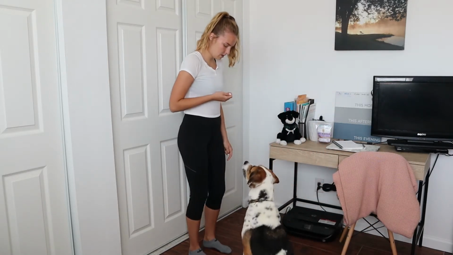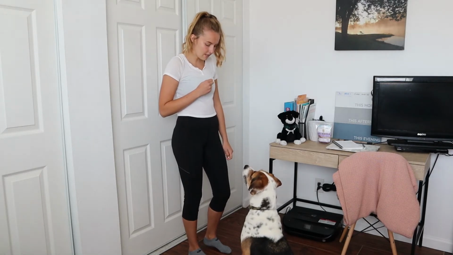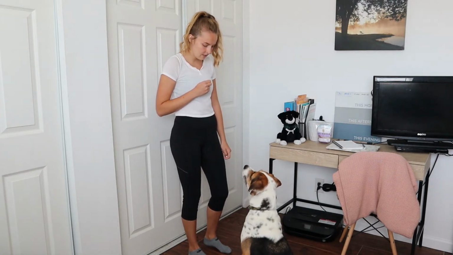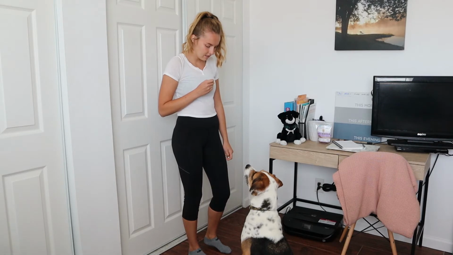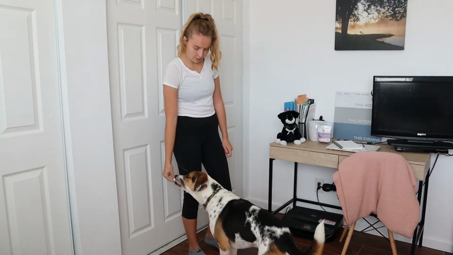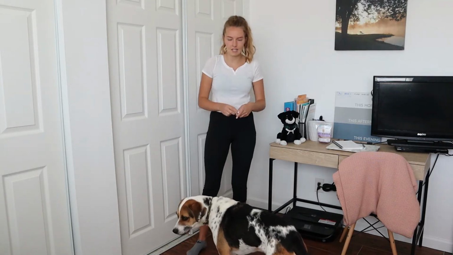Duke, sit. Yes. Okay, good boy. And give him that release at the end. I'm gonna keep saying yes throughout the command to encourage them to hold that command longer and longer each time. And as you can see, we're literally just sitting in the sit position. We're not moving, we're not doing anything else. We're just having them hold that a little bit longer every single time.